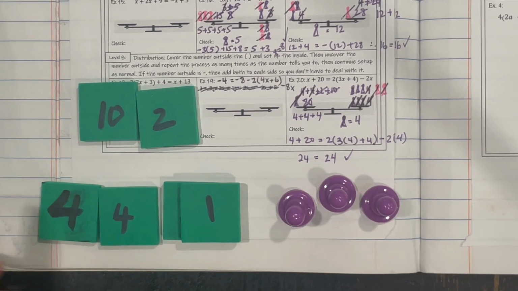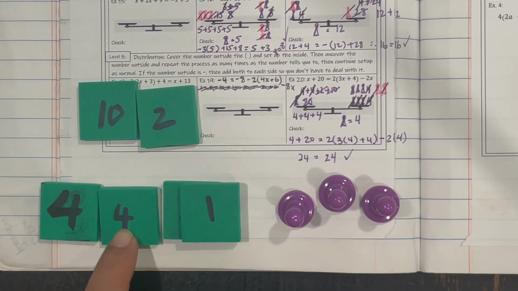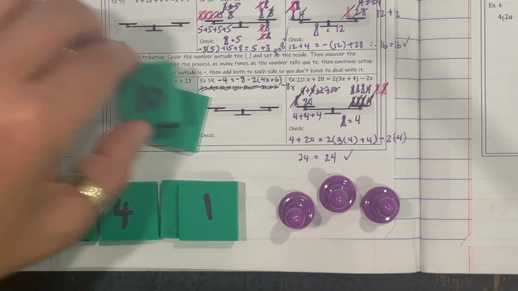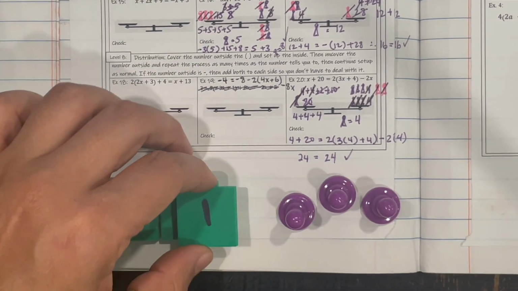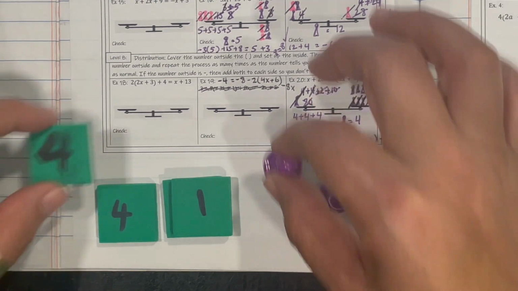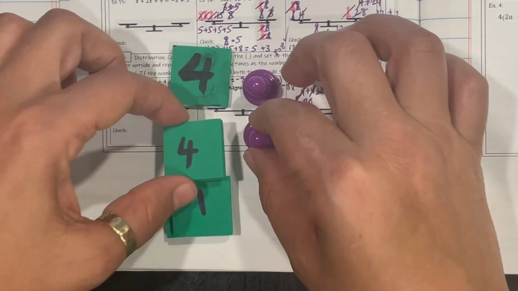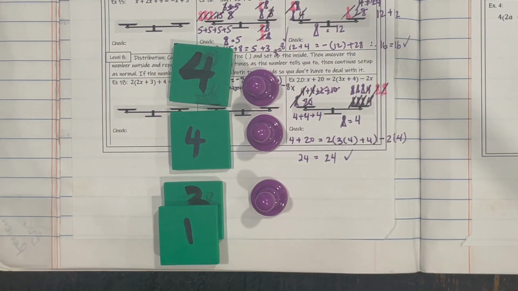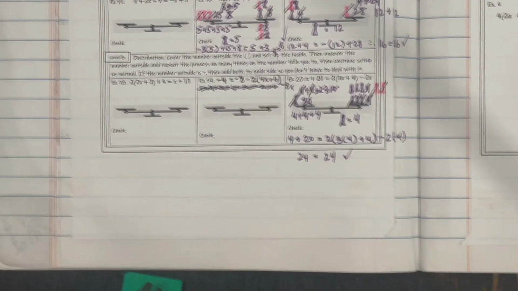So now let me check again, and this is why you check. 4 plus 4 is 8, plus another 4 is 12. All right, so this is replaced correctly. All right, so now I have 3 4s. That means each pawn is equal to 4. So therefore, my pawn is equal to 4.